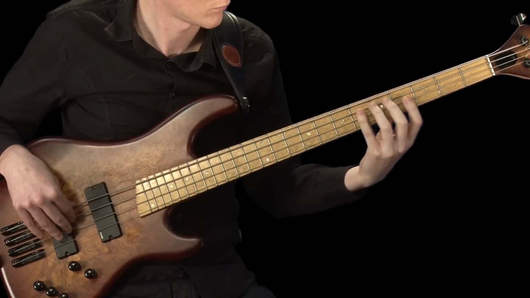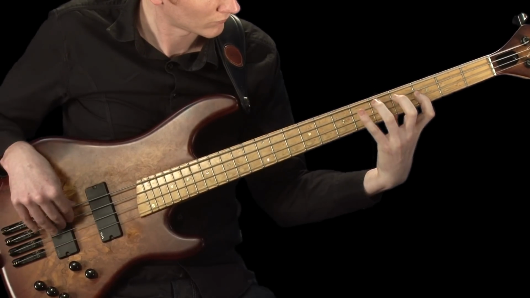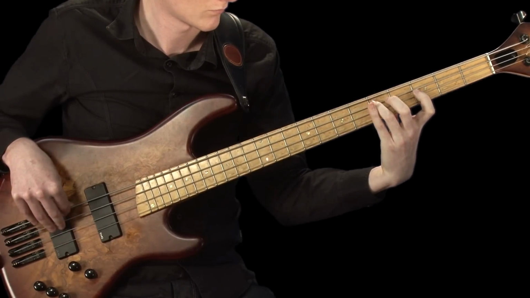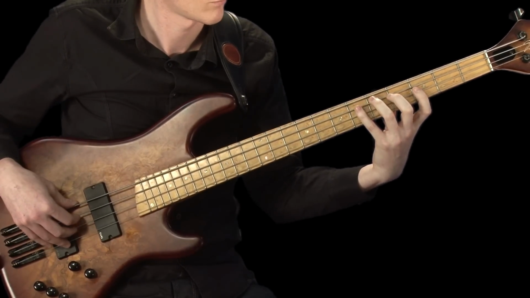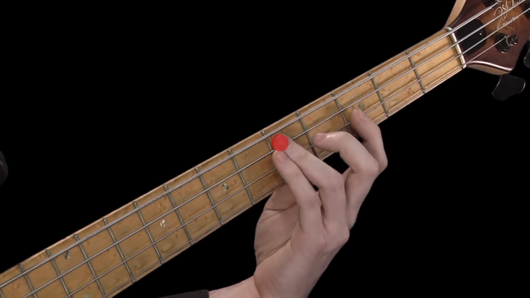Okay, now it's your turn. Playing along with the metronome, let's play this other D minor arpeggio shape. Again, I'll repeat it up and down 3 times as before. Ready? 1, 2, 3, 4.